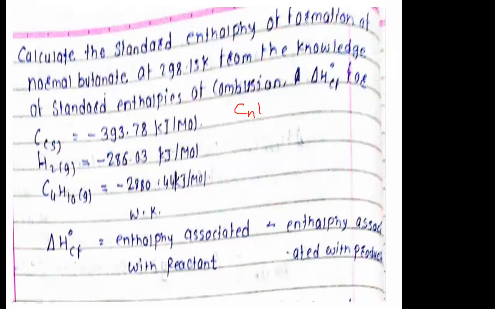Remember this formula: CnH2n+2. This is the standard formula for the hydrocarbons (alkanes). You all learned this in 12th standard. Am I right, Pawan? Yes, sir. Okay.